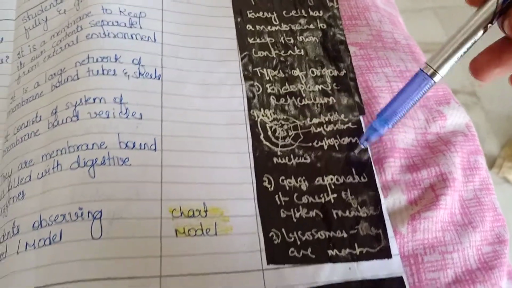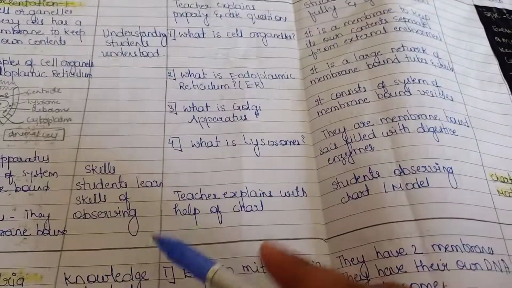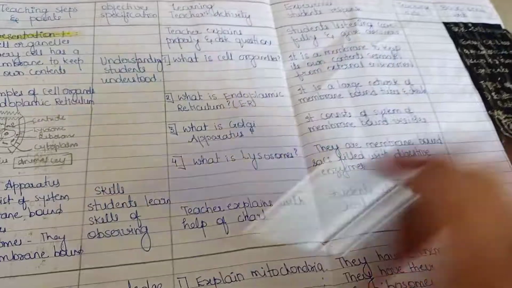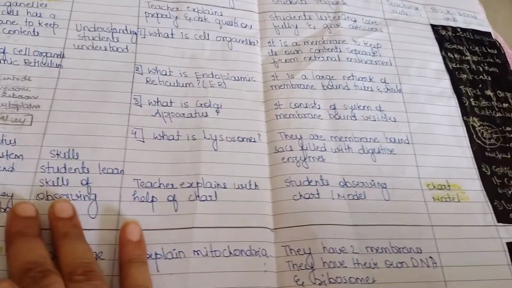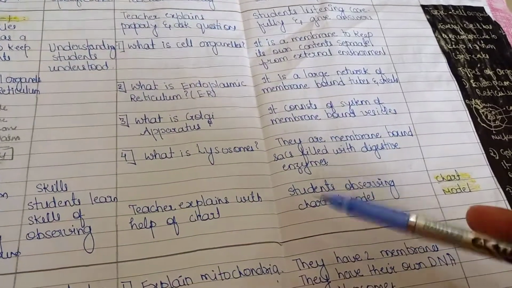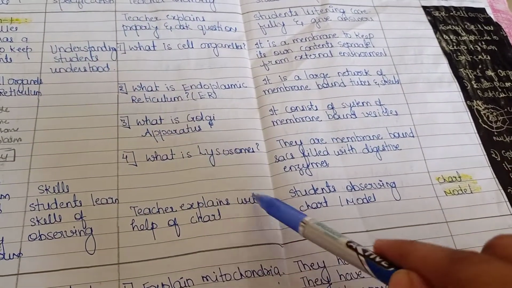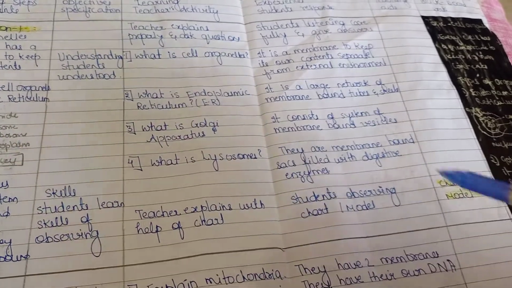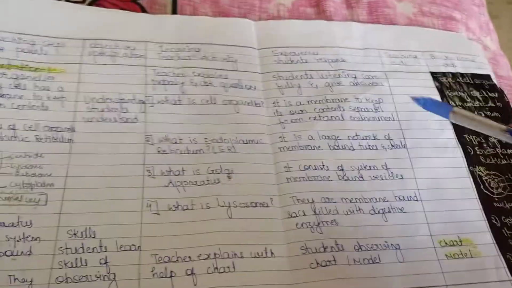After this we again have to teach them with the help of a teaching aid like a model or chart. So the teacher explains with the help of a chart, and students observe the chart or model, whichever we have, as a teaching aid.